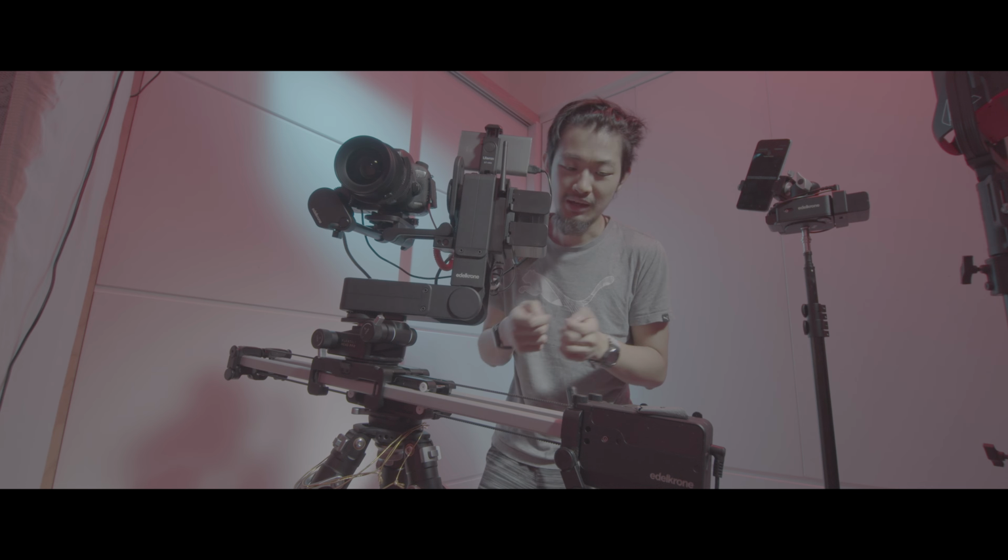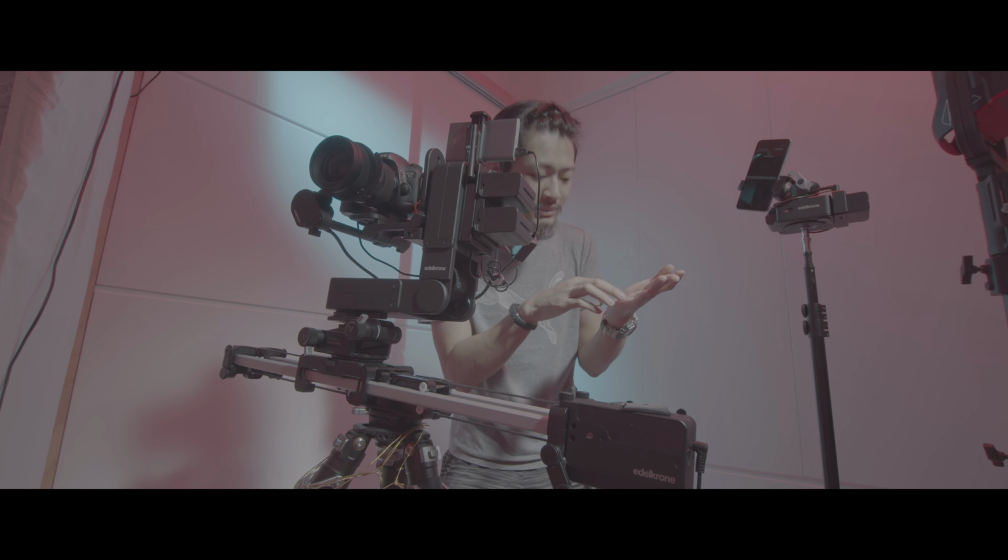Sometimes I spend 10 minutes setting up every key pose and focusing point. Sometimes after maybe 5 minutes setting up all the key poses or focusing point, right when I'm going to shoot, it just disconnects. And we've got to start the process all over again. This is kind of frustrating.